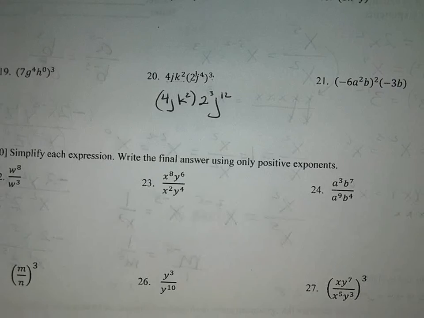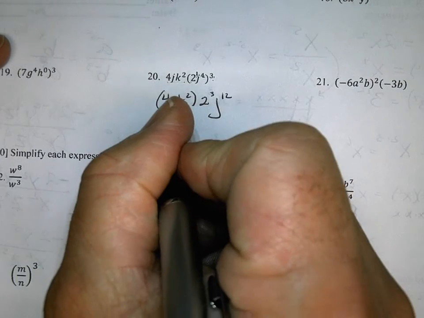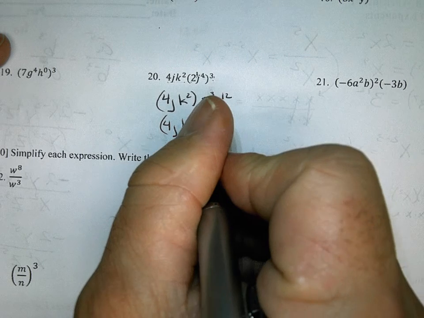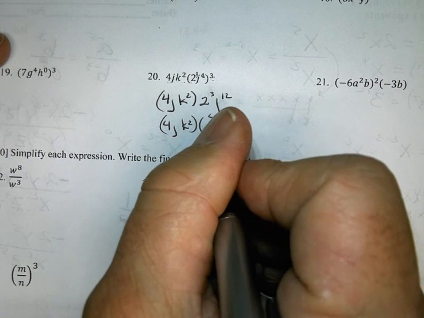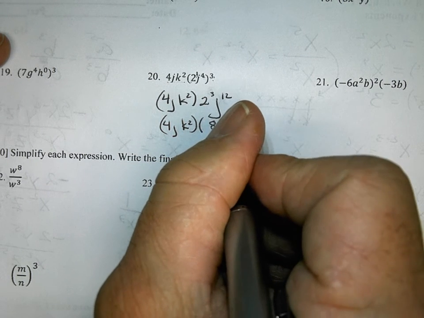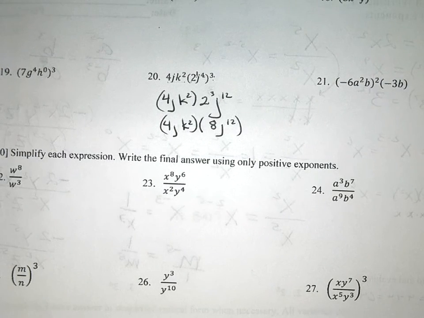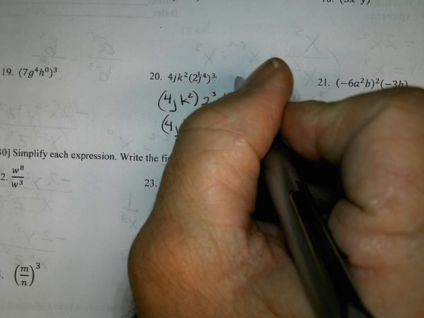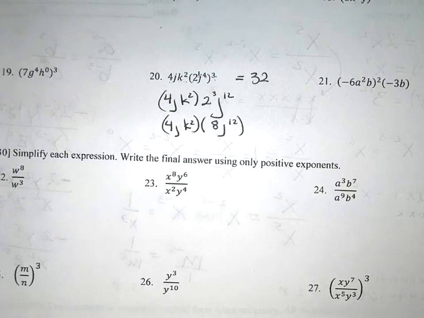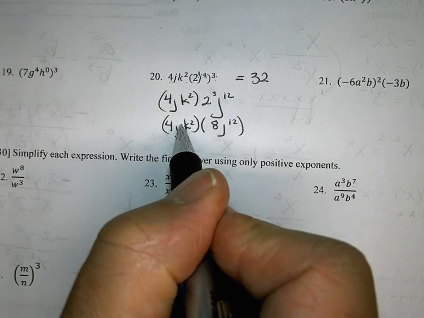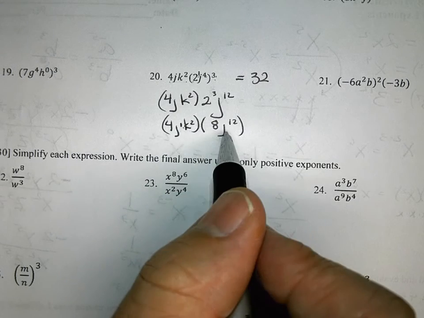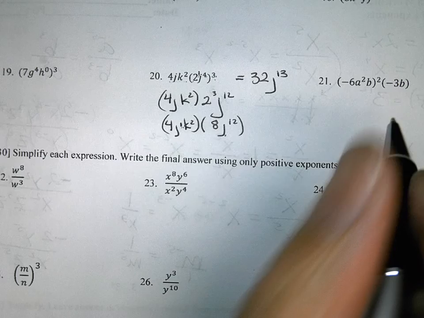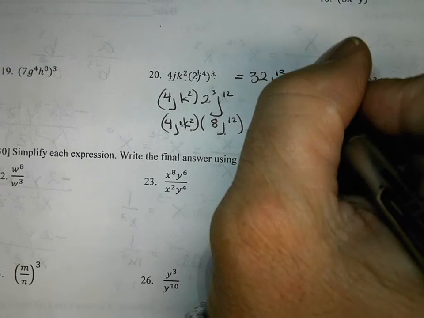Okay. Well, I got to take this one step further, because 2 to the 3rd is 2 times 2 times 2, which is 8, j to the 12th. And now we're ready to multiply all this together. So 4 times 8 is 32. J to the 1st, don't forget, that's to the 1st, times j to the 12th. 1 plus 12 is j to the 13th. And then the k squared just comes along.